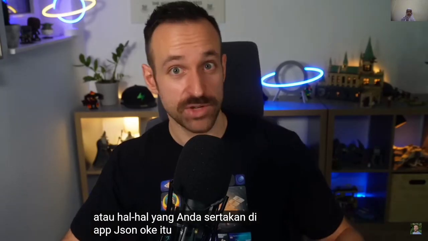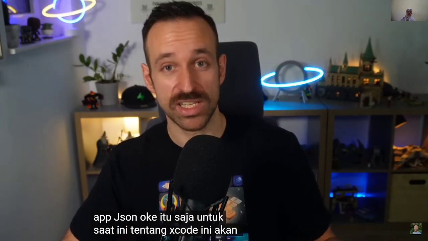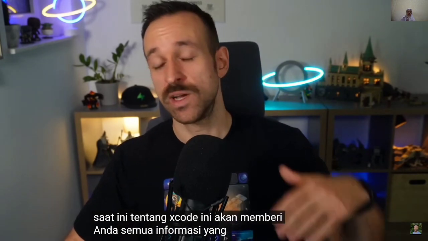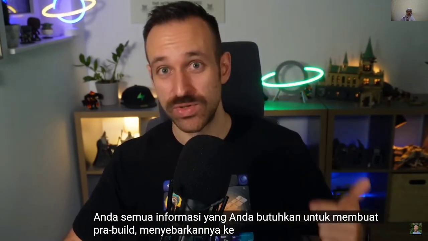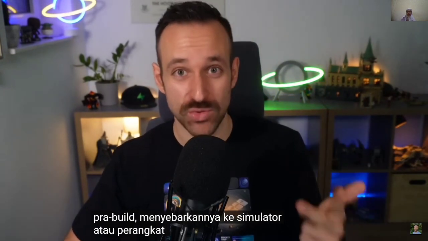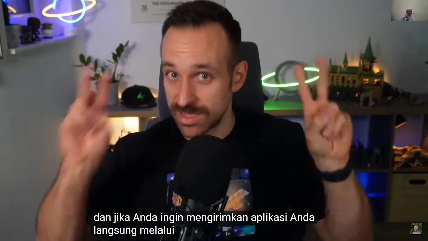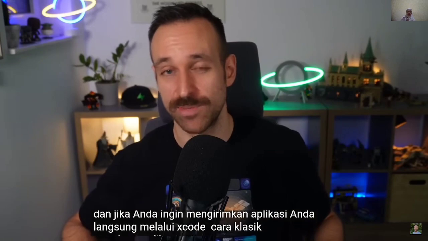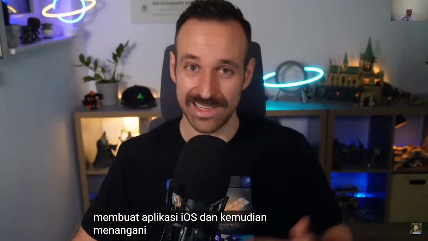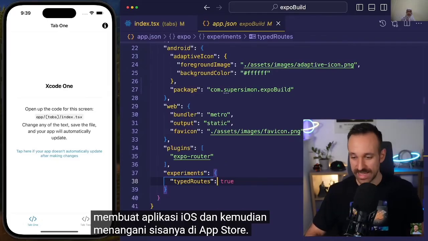Okay, that's everything for the moment about Xcode. This should give you all the information you need to make a pre-build, deploy it to your simulator or device, and even do a release build. And if you want to submit your app straight through Xcode, the classic way of building an iOS application and then handling the rest in App Store Connect. Now, let's talk about Android.